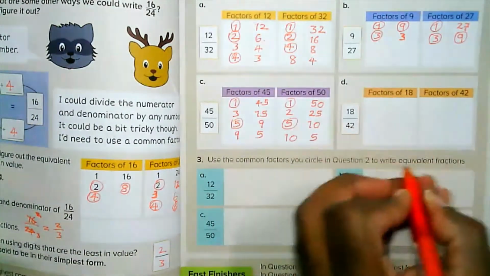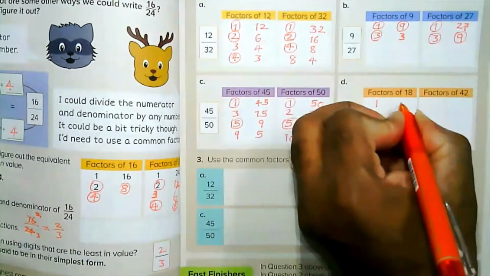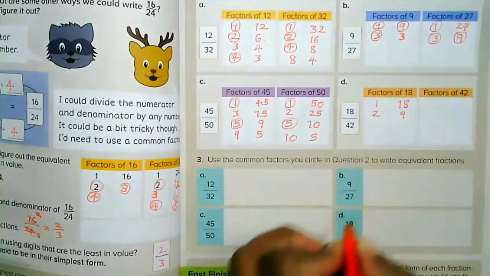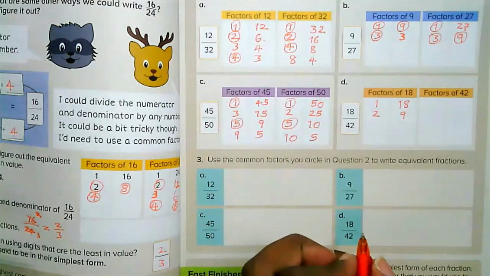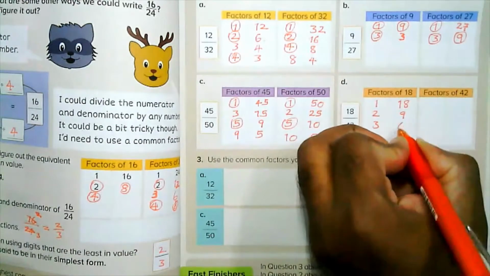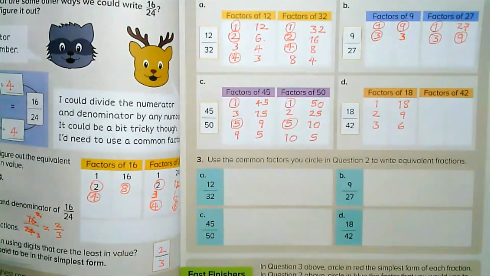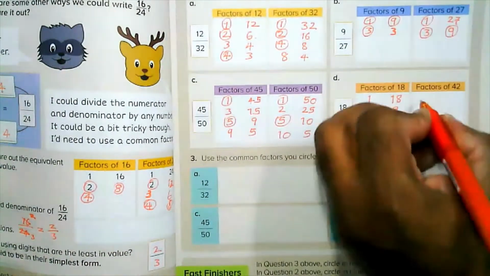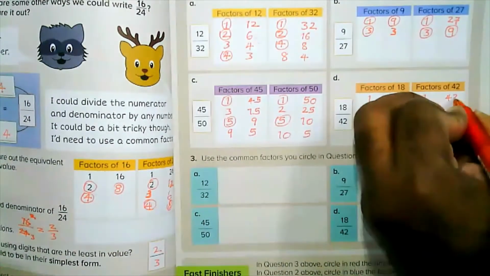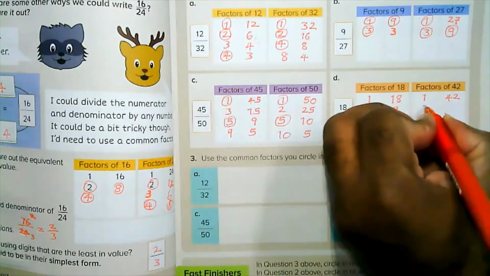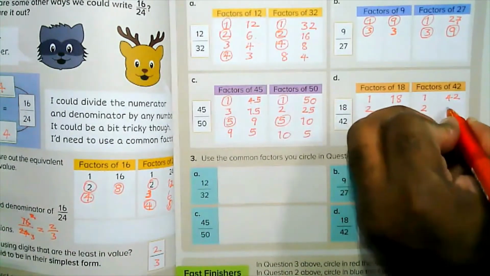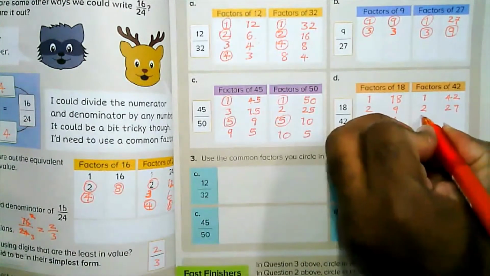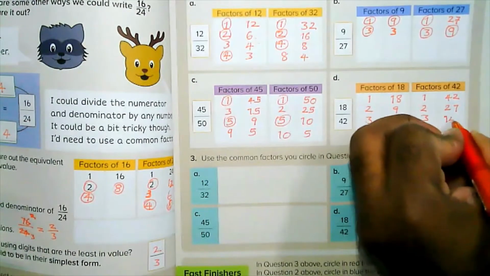Now, factors of 18. 1 times 18. 2 times 9. What else? 3 times 6. Factors of 42. We have 1 times 42. We have 2 times 21. 3 times 14.